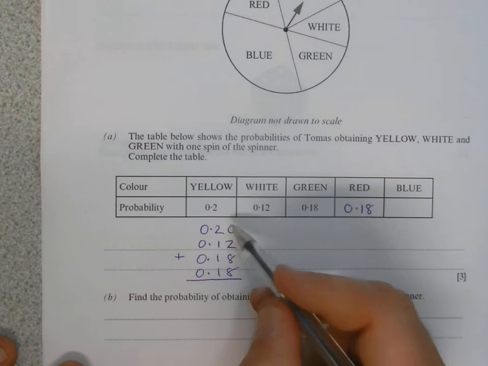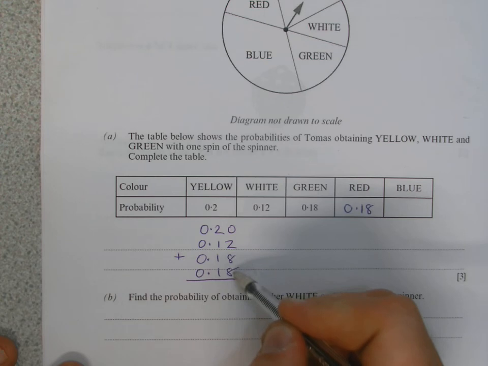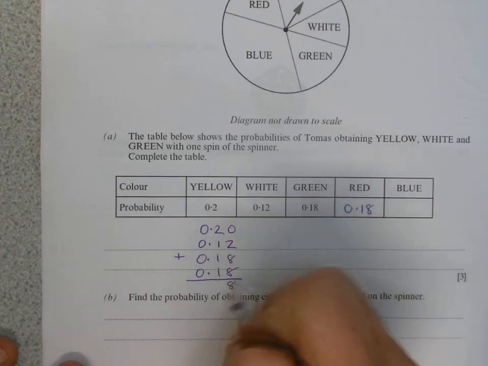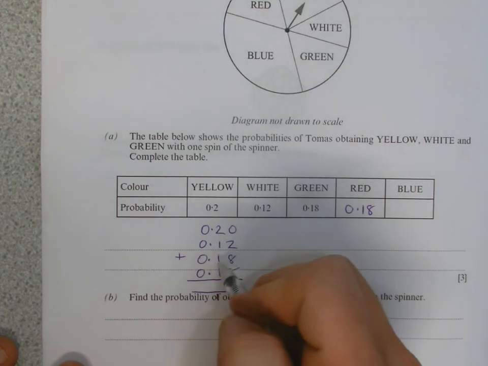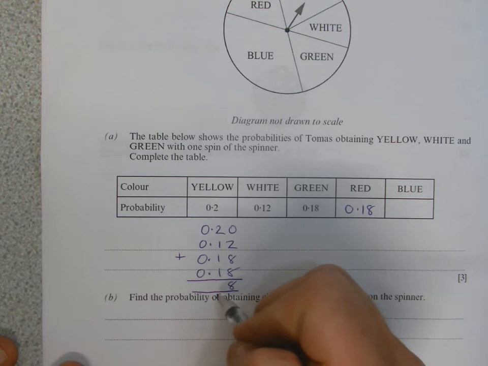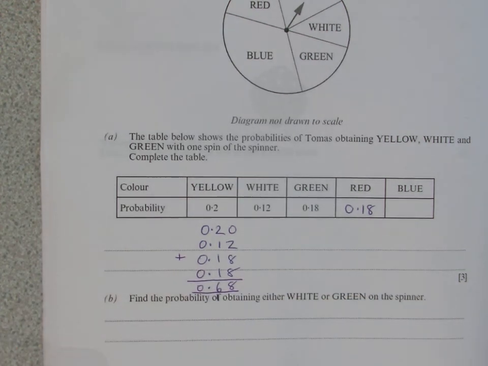Add up these: 0 plus 2 plus 8 is 10, plus 8 is 18, so that will be 8 carry 1. And then 2 plus 1 plus 1 plus 1 is 5, plus the 1 that's carried, that's 6, and then the point. So I've got 0.68 so far.